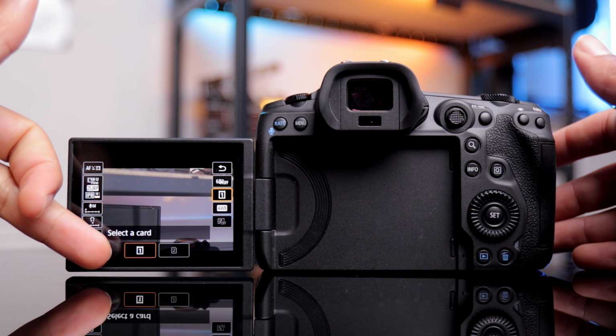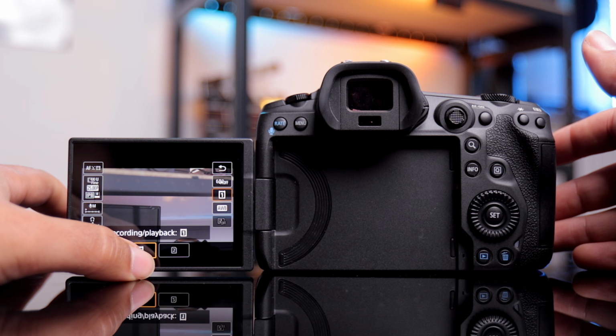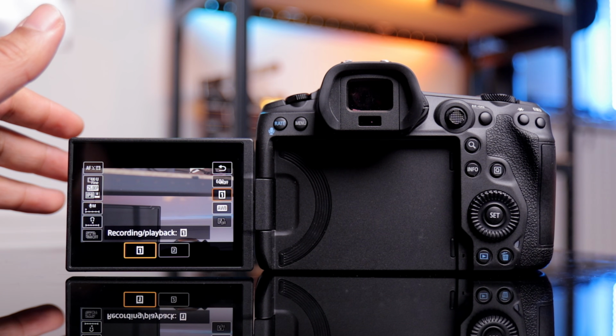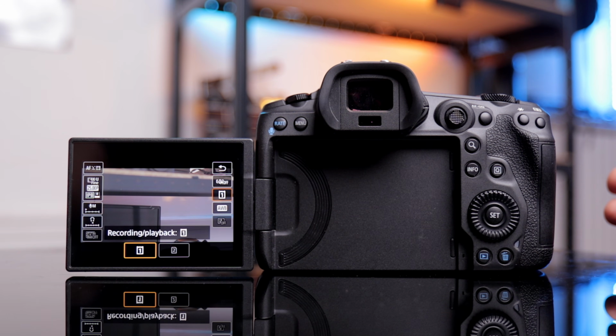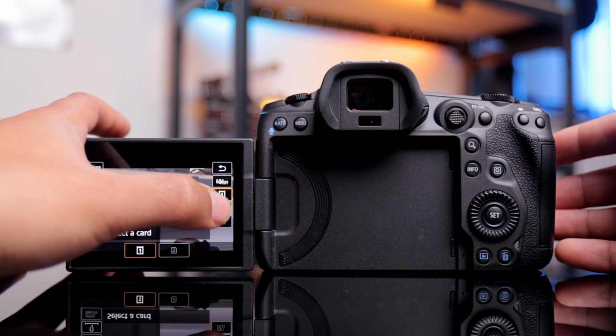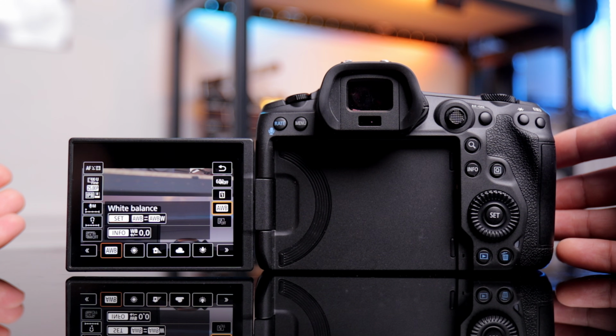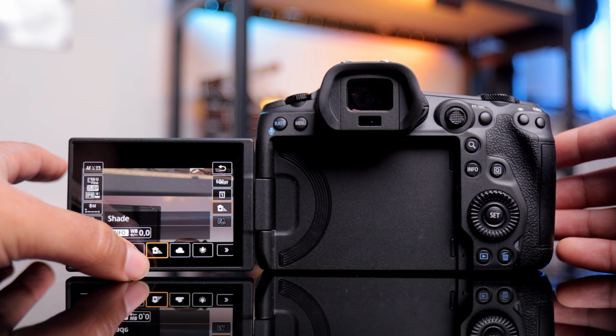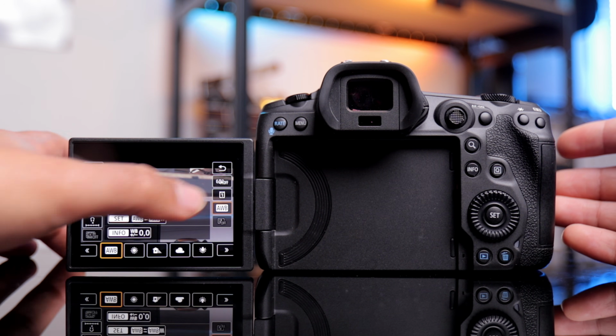So I'll try to save as much space as I can on card 1 if I'm mixing vlogging with cinematic stuff, and whenever I want to shoot 4K 120, I'll switch to this card to get that quality. And again, you can change the white balance here if you need to. You can go through the settings like this. I usually keep it on daylight or auto white balance.